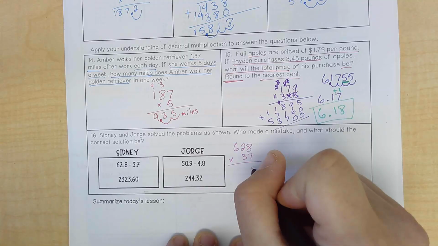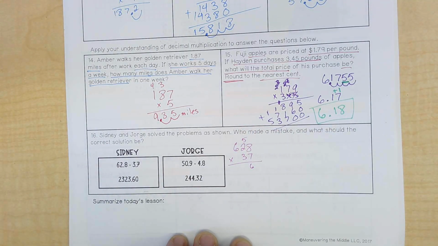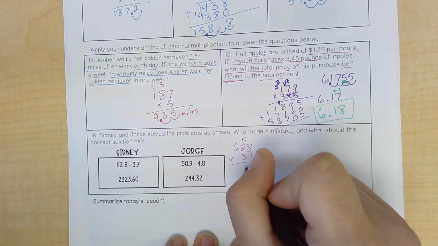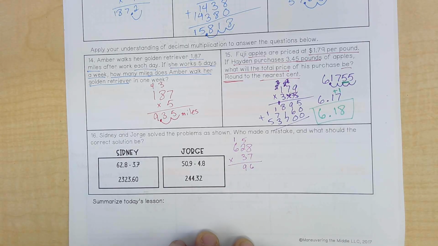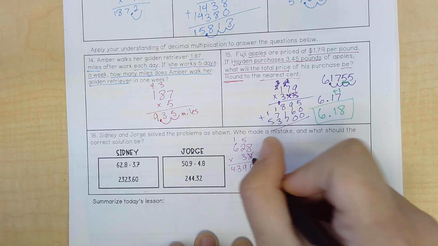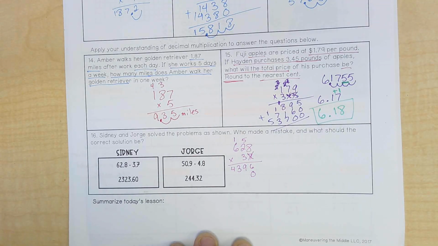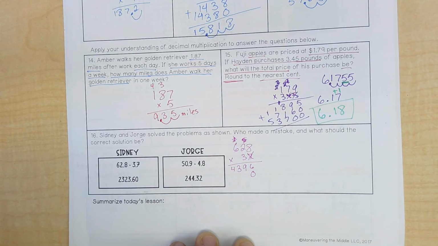7 times 8 is 56. Put your 6 down, carry your 5. 7 times 2 is 14, plus 5 is 19. Put your 9 down, carry your 1. 7 times 6 is 42, plus 1 is 43. Cross out your 7. Put a 0 to show that you've used your ones place. We're ready for part 2.